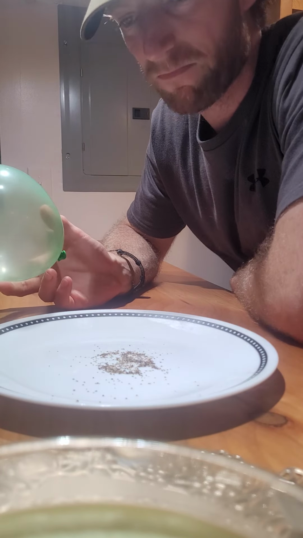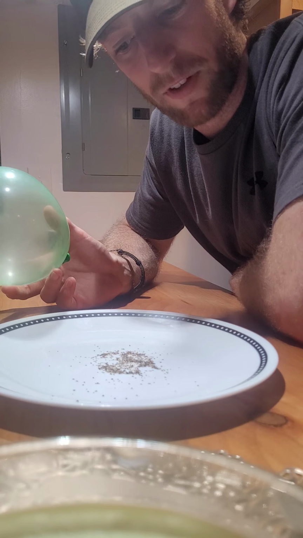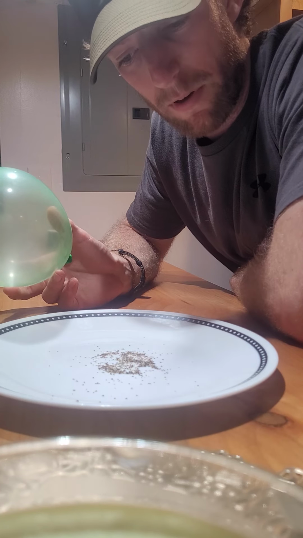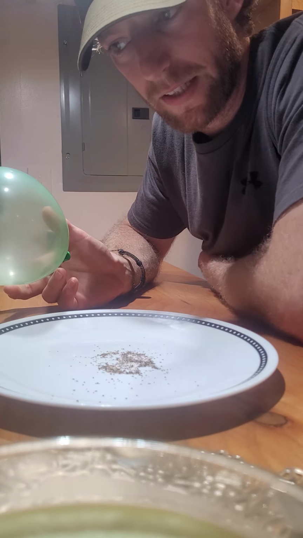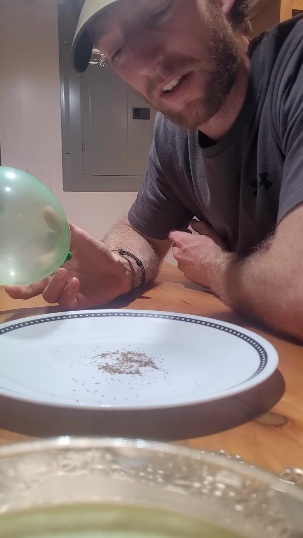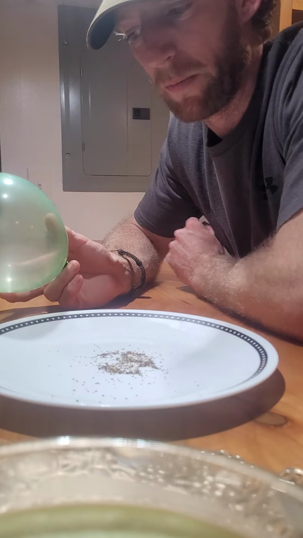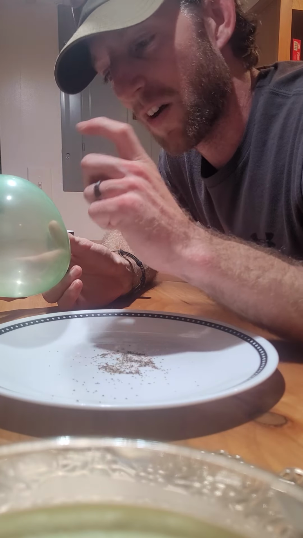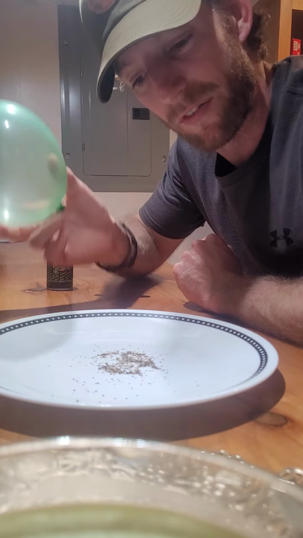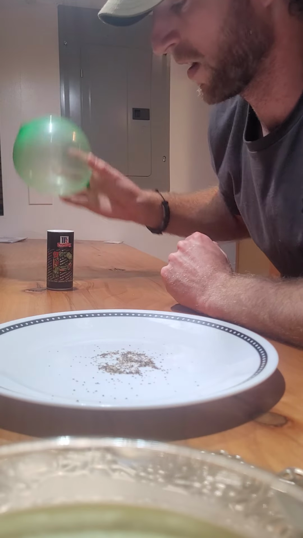So I would have to look up the different additives in pepper, but I would go ahead and make the claim that pepper has a net positive charge because we created a negative charge on the surface of this balloon by rubbing my hair.